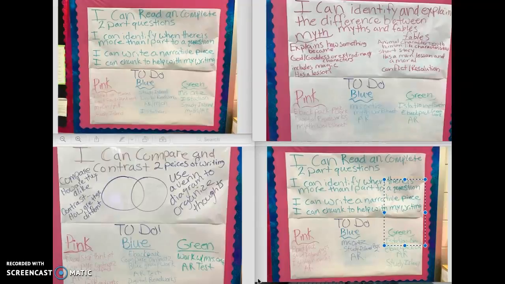They come in, they look at the board. As you can tell, each day I do something different. The top part, I can statement, stays the same for the entire week, but the to-do part changes daily with pink, blue, and green. And the pink, blue, and green group changes as students change. If a student advances, then they go to a different level. Or if they don't advance yet, they stay in the same level.